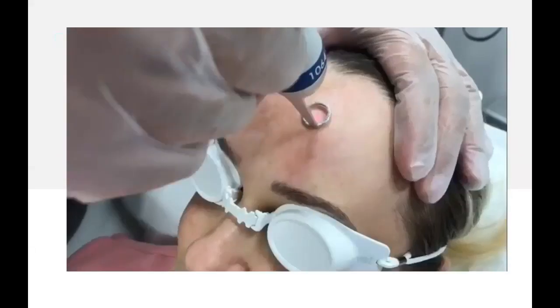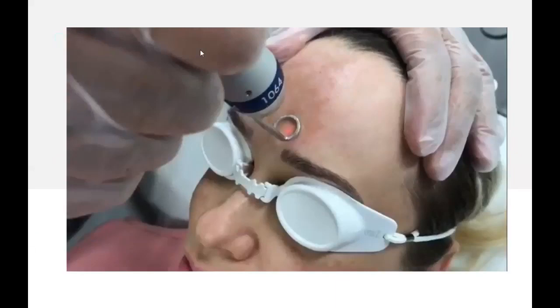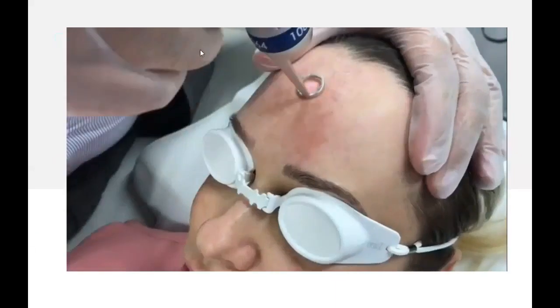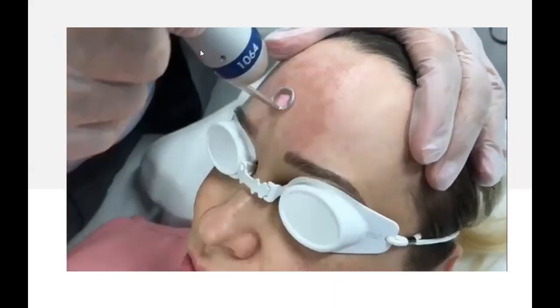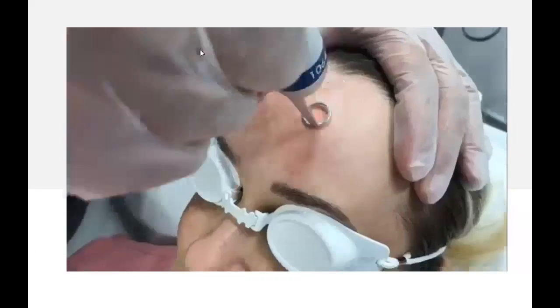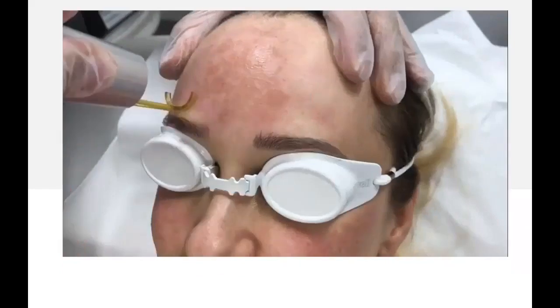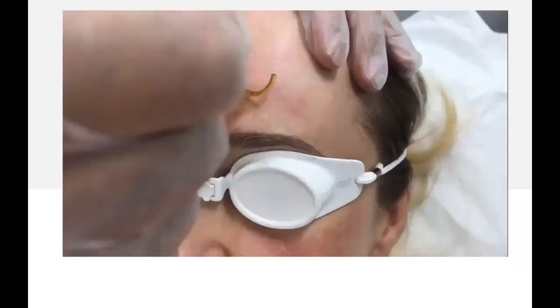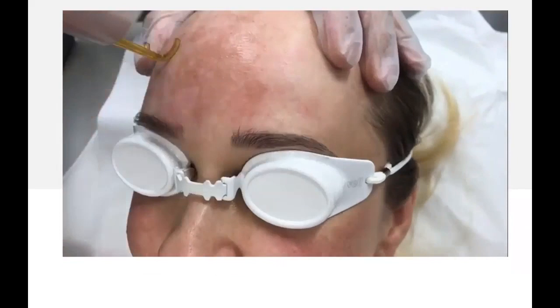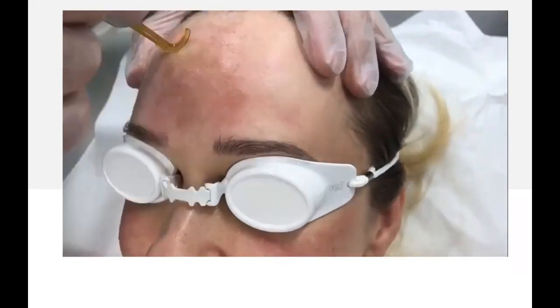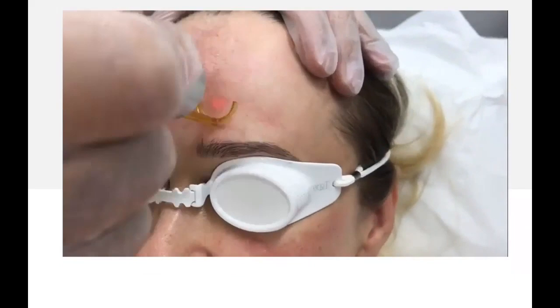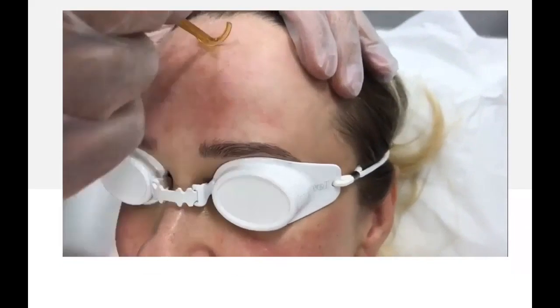This is just a short video to demonstrate how this works with the 1064 Resolve handpiece. So that would be the first. And then this would be followed by the large spot Zoom, 1064. So that's a large spot, low fluence, 2 to maximum 4 passes with erythema as a clinical endpoint.